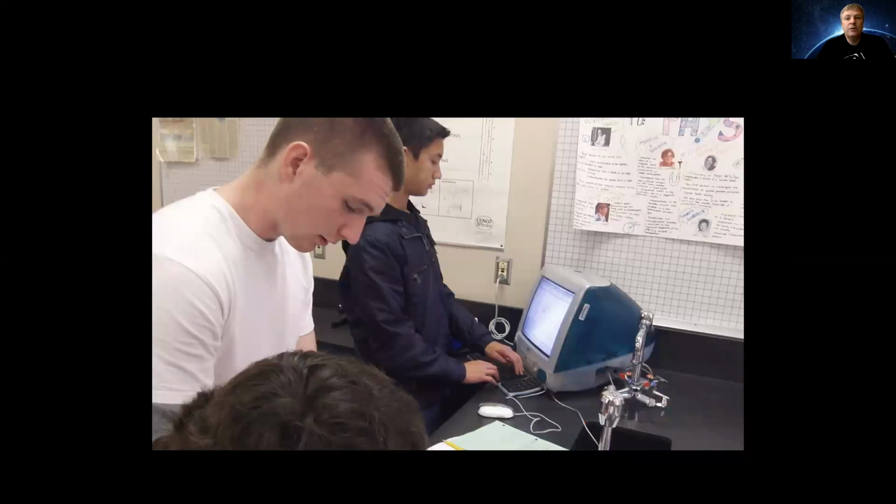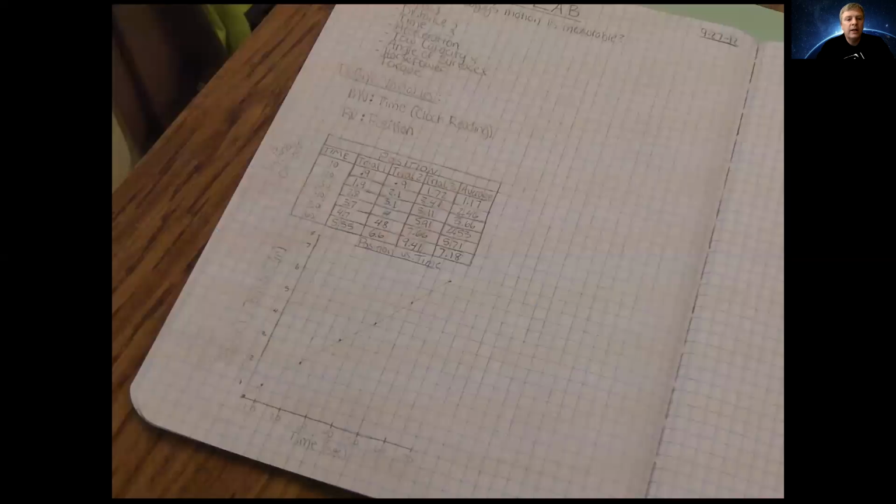The students then use software, and they don't have to use software because this is a simple relationship, but they then put the data into the software, of course, and then generate a graph.